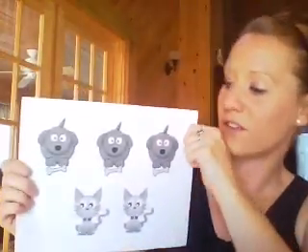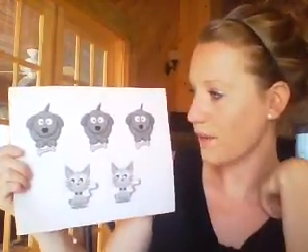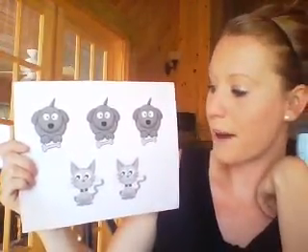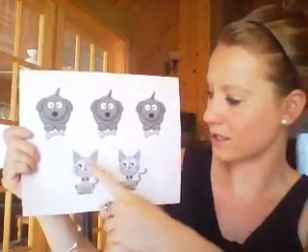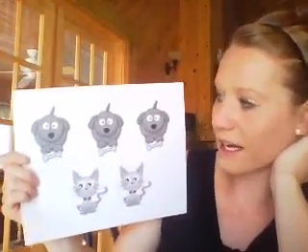Then let's say you wanted to find out what fraction of these pets are cats. Again, we take our whole, which is 5, and then we count the number that are cats. So that's our part, 1, 2. So 2/5 of the animals here are cats.